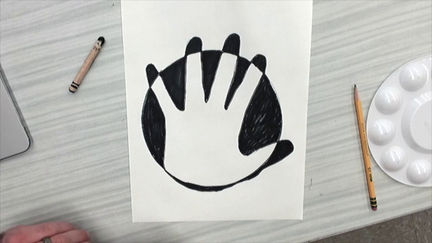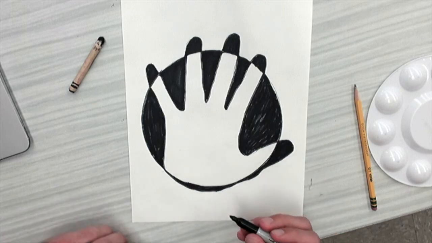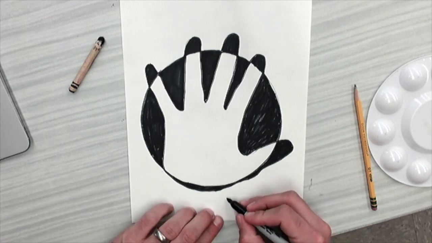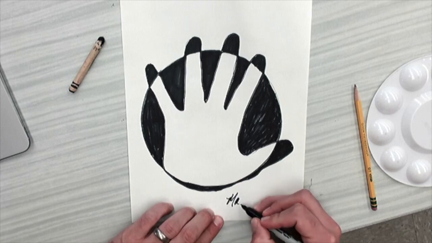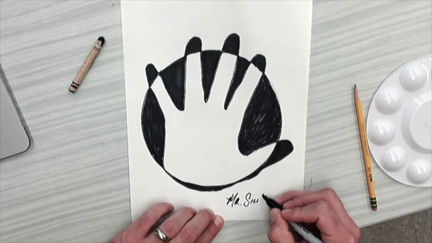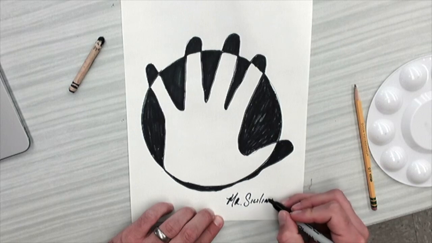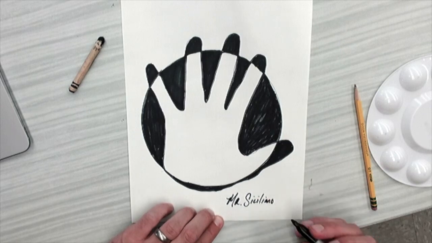So here's a look at my finished product of my positive and negative space hand. What we're going to do to finish it is, since we are artists, we are going to take our marker or crayon. We're going to sign our name at the bottom. Sometimes I think it's cool to write the year too.